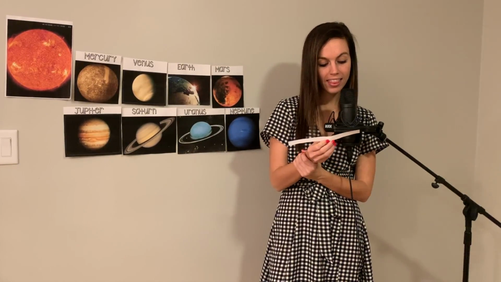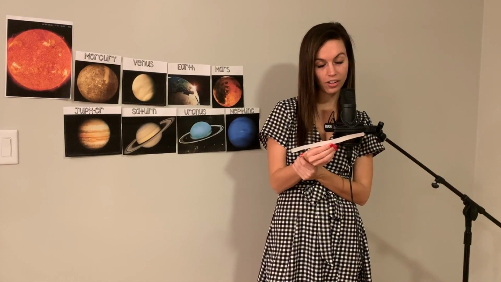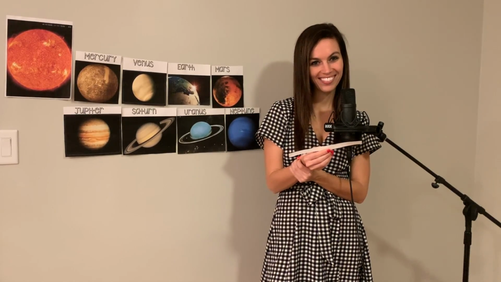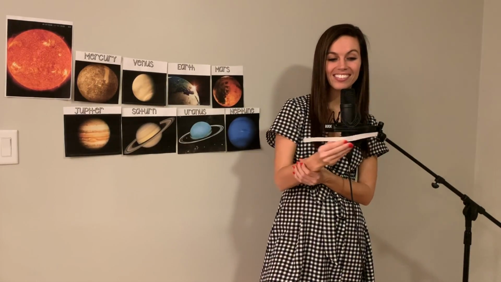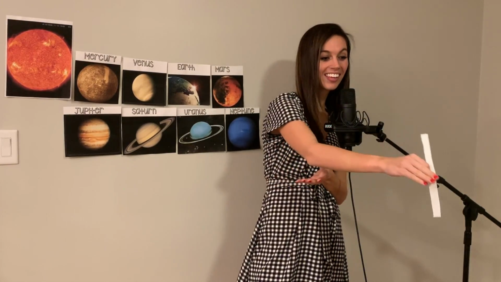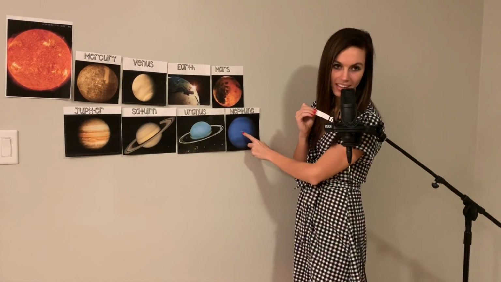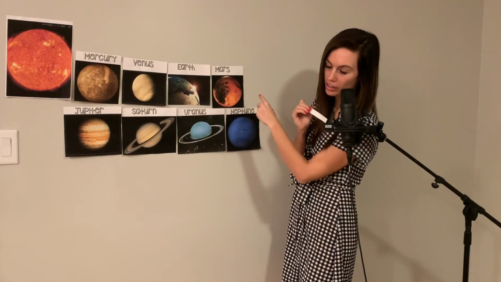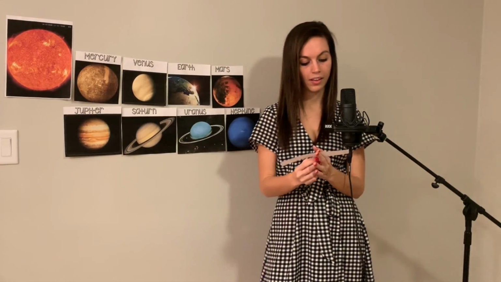Okay. This planet has rings like Saturn and Uranus. What planet might this be? Yes. It's not Jupiter. Any other guesses? Yes. Good, it is Neptune. It's again right here, the last planet from the order of the sun. Okay.